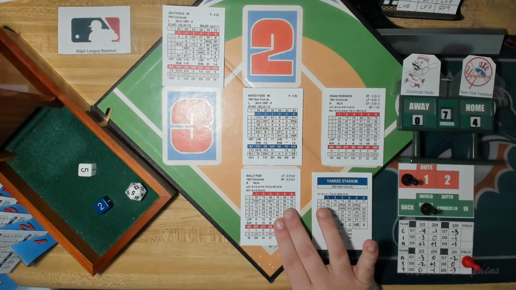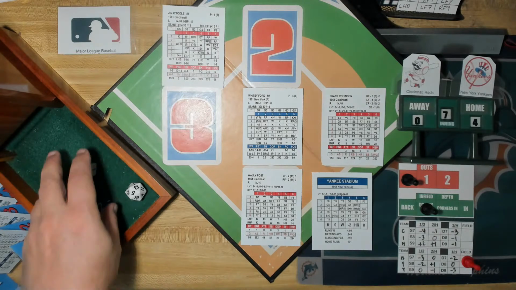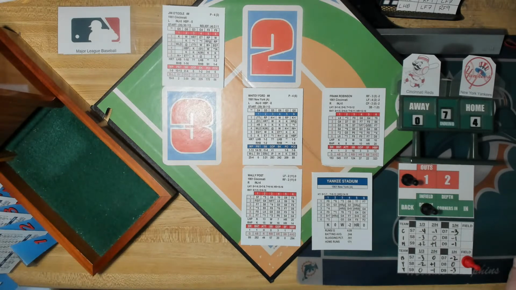Here comes Post. Post is 0 for 2. Now strategy rolls are now off, since it's now a 4-run difference, plus 7 makes it 11. That's higher than 10. Strategy rolls are now off. You no longer have to roll the strategy roll anymore. You still could if you want, but now if you're the Reds, you're not thinking about stealing and bunting. You've got to get base runners.